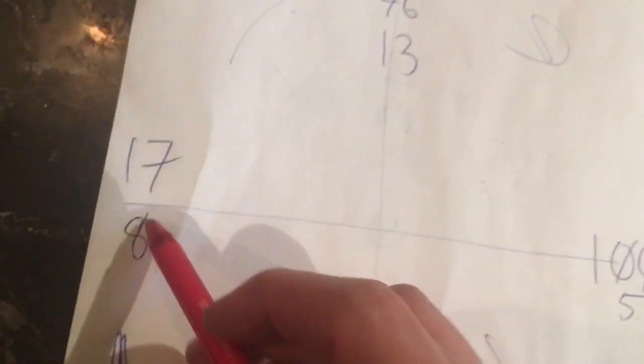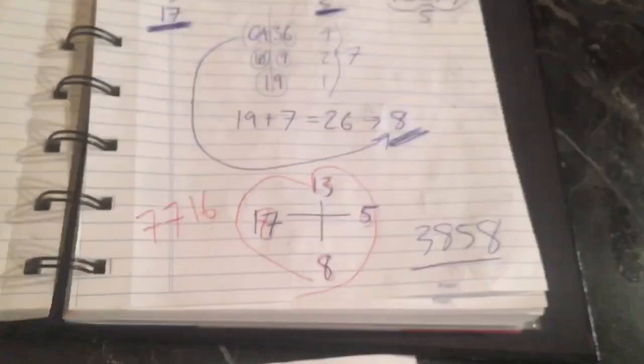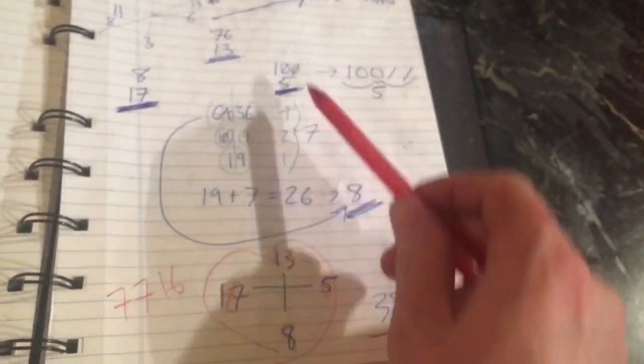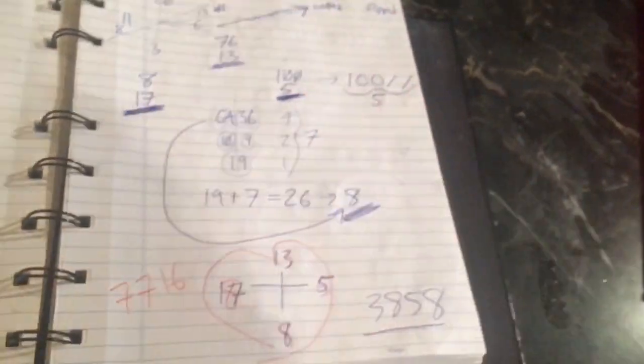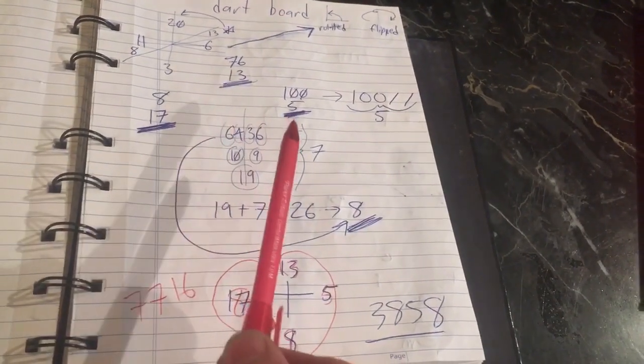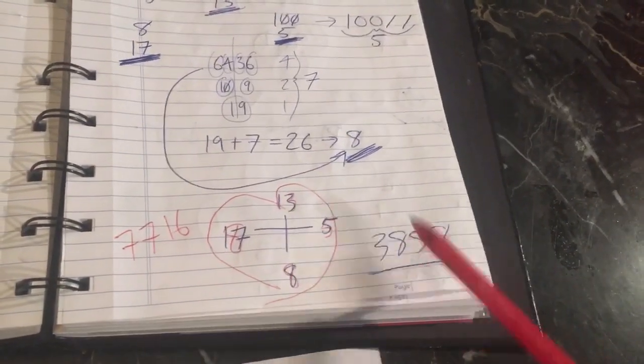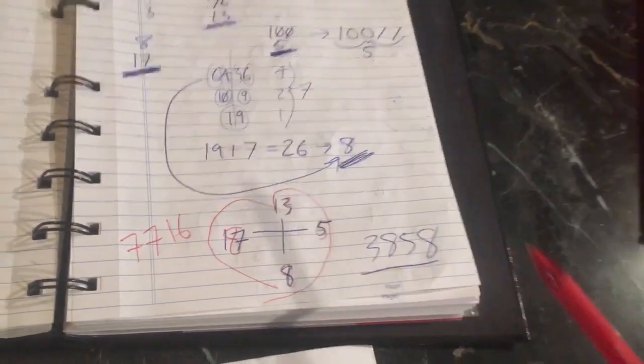And on the other side, you start with an 8. So an 8 is just a 1, 7. Okay? Your dartboard, man, it goes 13, 5, 8, 17. That's the proper way. Proper way to play darts is set 13, 5, 8, 7 on your never eat shredded wheat. That's cellular energy in 3858.